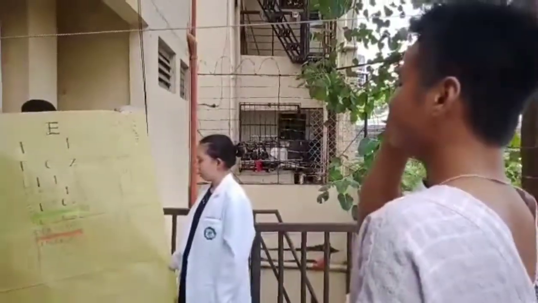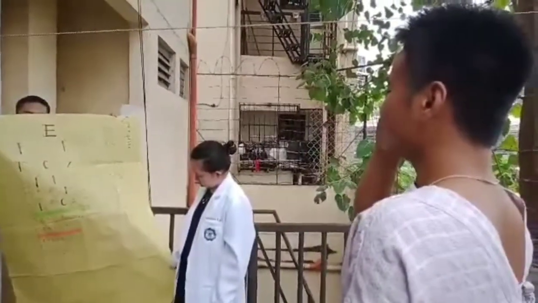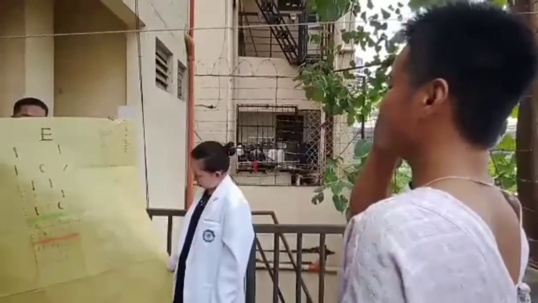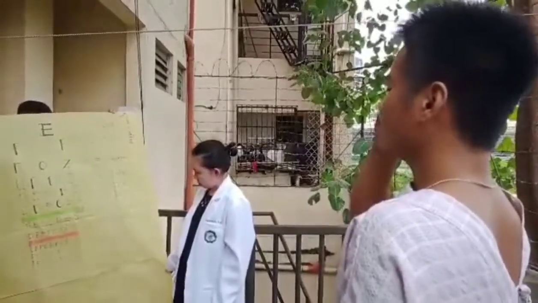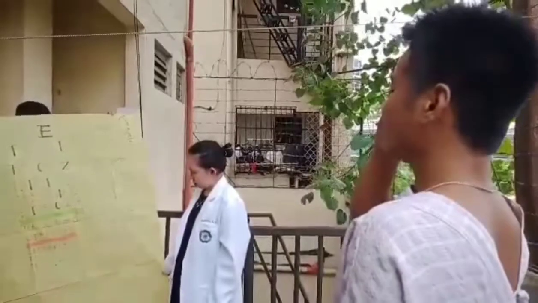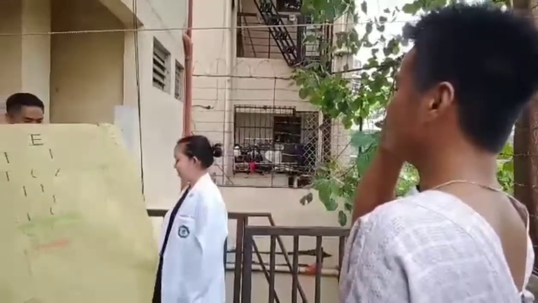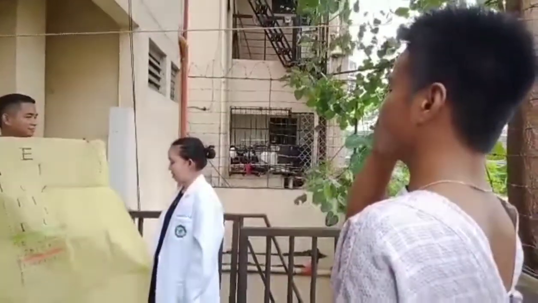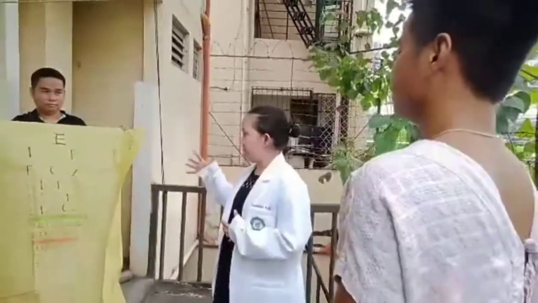E, F, O, B, P, C, T, F, D, P, L, T, C, O, E, P, E, Z, O, L, C, F, E, D. Then, sir, I will want you to read again the smaller eye chart, but only the highlighted letters.